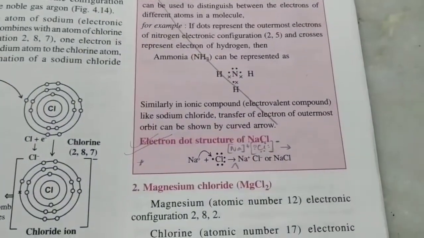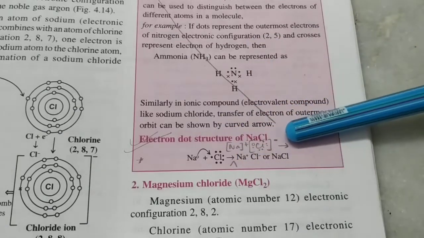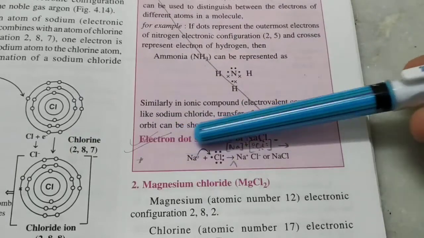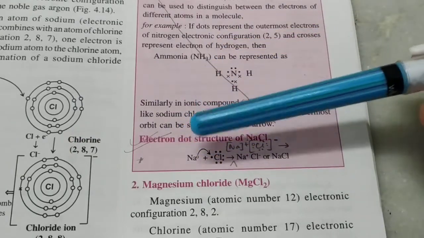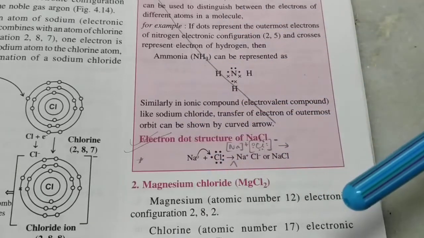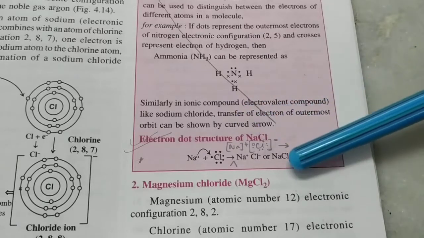Now the cross and dot structure is like this. In cross and dot structure, we don't have to draw the inner orbits. We just show the valence electrons, the outermost electrons. So sodium has one, let's call it a hollow dot. You can even draw a cross out there. And then we have the dots here. Then the next step, show the cation and the anion, and when they come together, it's NaCl.